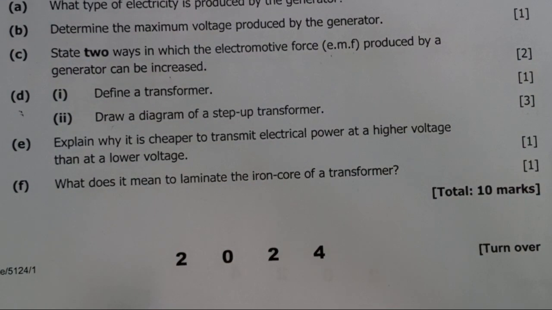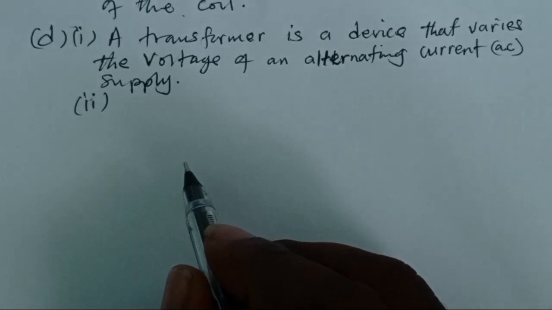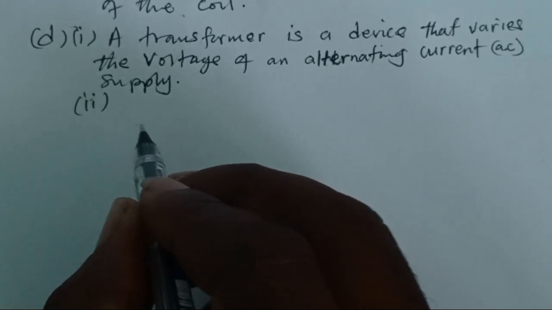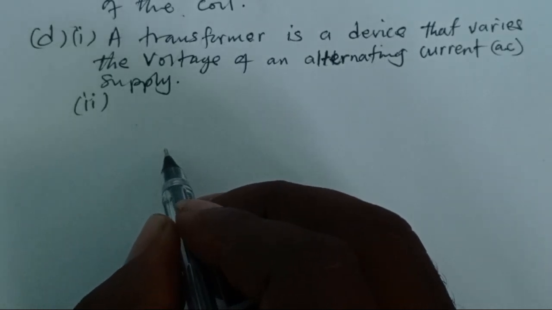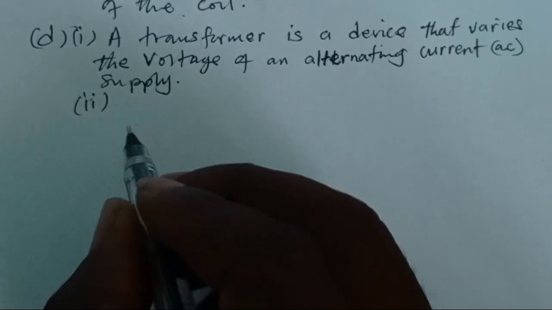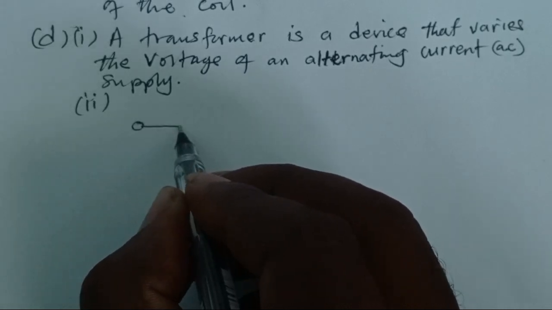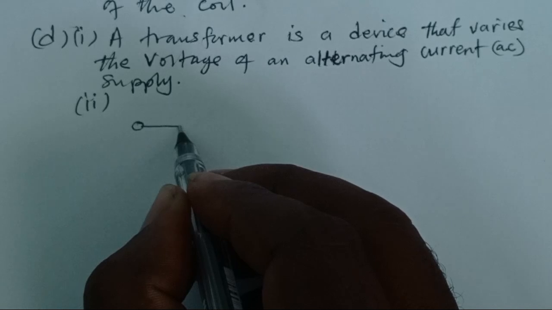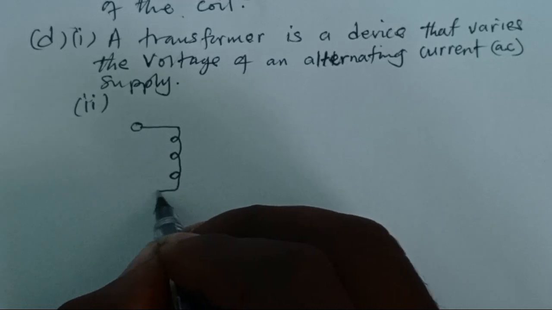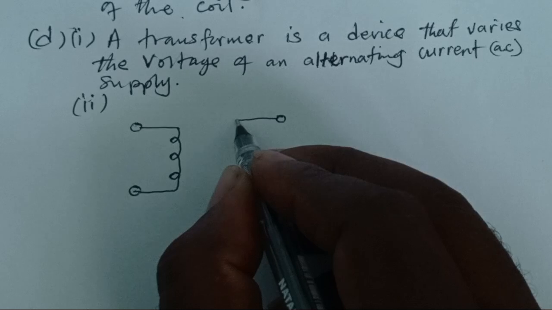So let us draw that one. As you are drawing, ensure that you draw the symbol of a transformer. Remember that the step up transformer has more turns on the secondary than on the primary. So this is a symbol of a transformer. There we have coils, and we have more turns on the secondary.